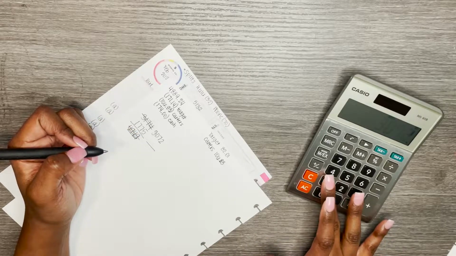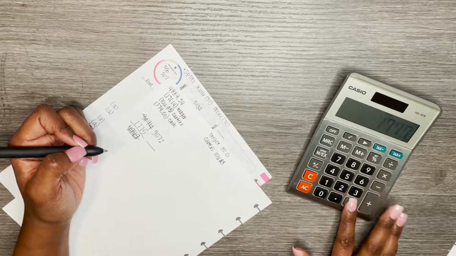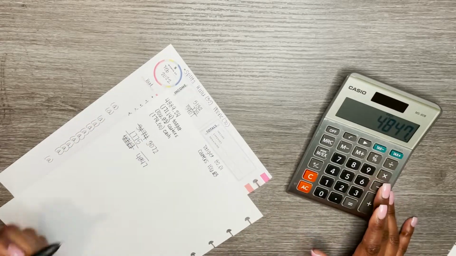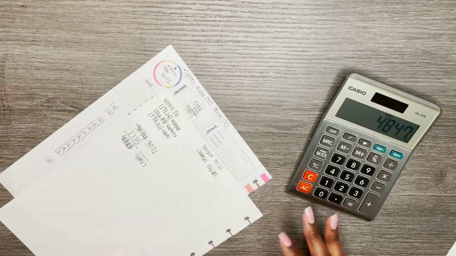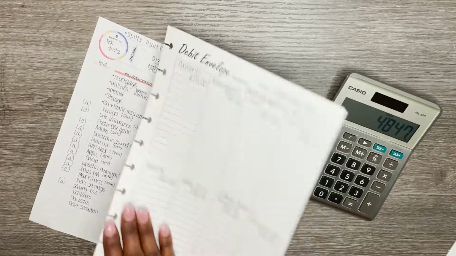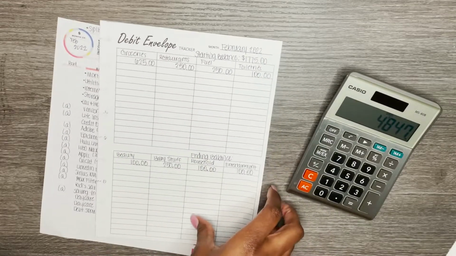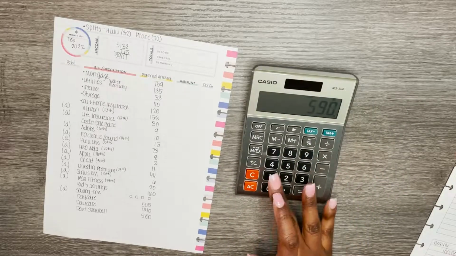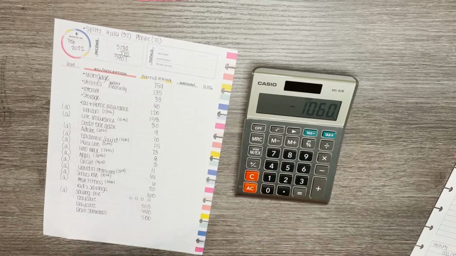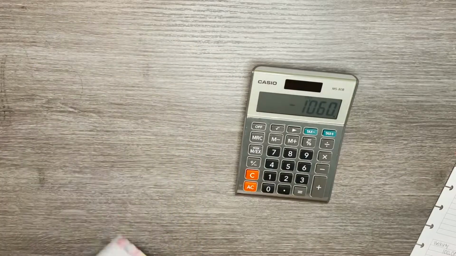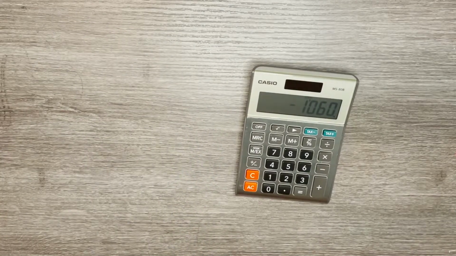All right, so if I take this 4847, which is the addition of my bills on this page and the amount that I have allocated for my debit envelopes, I'm going to subtract that from this total amount that I will be budgeting this month. And so that means, if my math is mathing, that I would have $1,060 left over to put into my sinking funds.